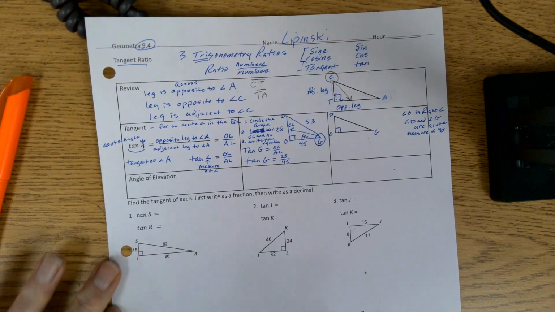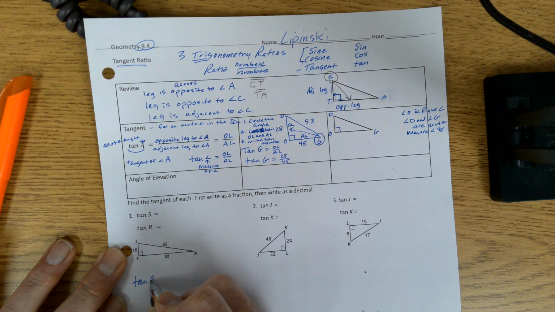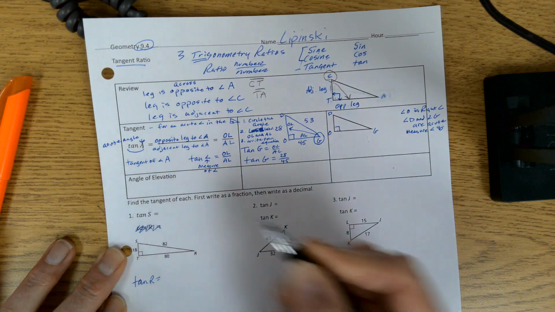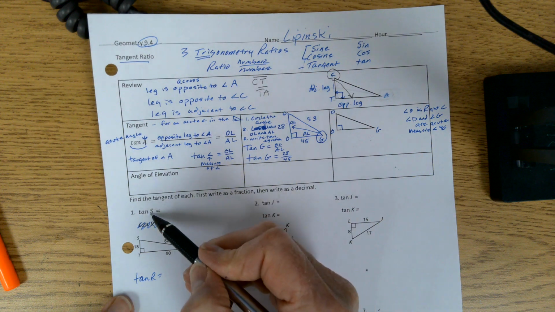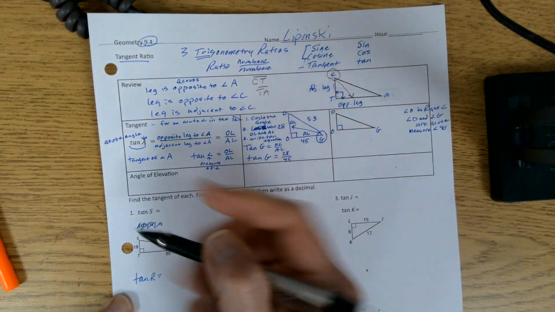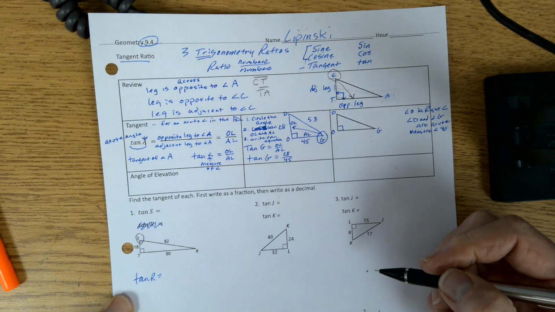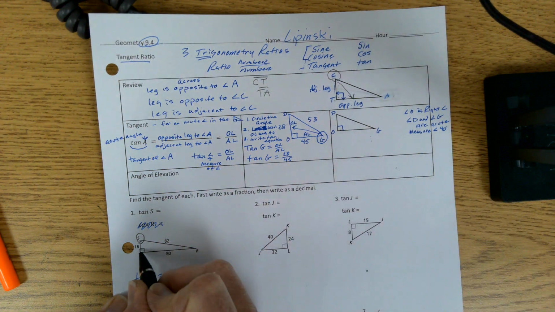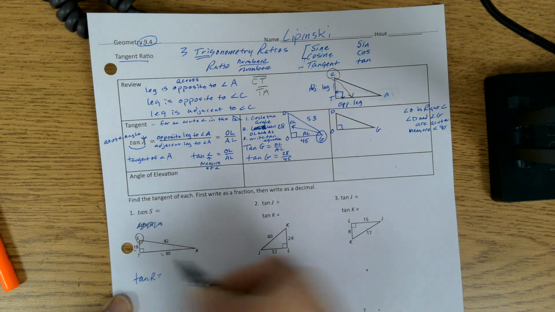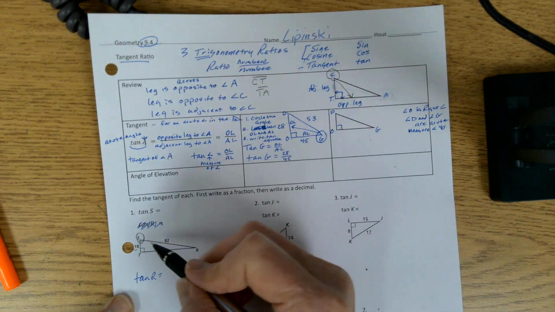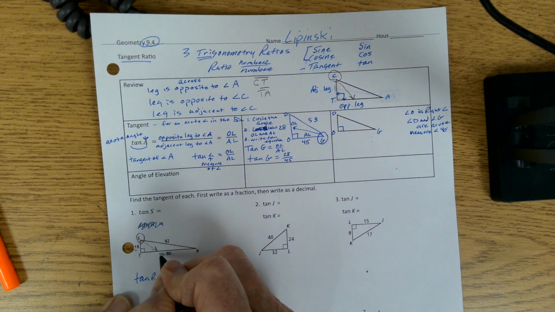Okay, I'm going to go to tangent of S. I'm going to put tangent of R down here because it just won't fit, okay? So let's look at S first. I'm going to circle the angle. So I'm circling S. That's where my angle is. I'm going to label opposite leg, adjacent leg, where the box points to the legs. So this is a leg, and this one's a leg, right? I'm going to go opposite. So that's across.